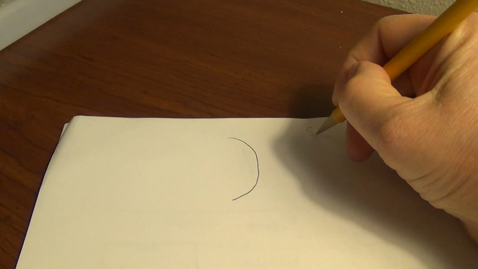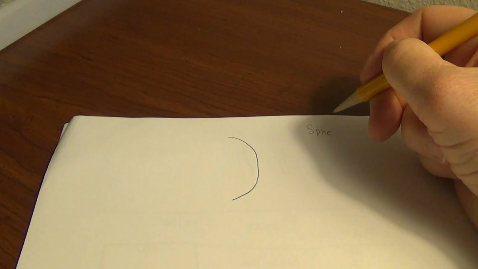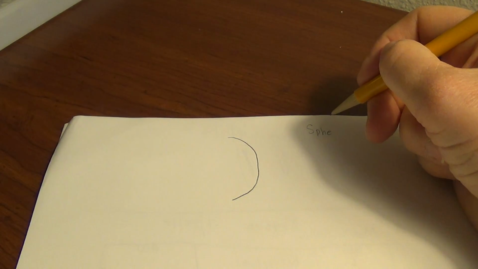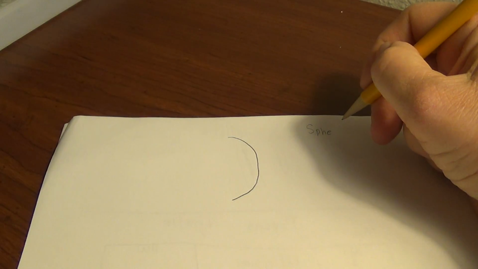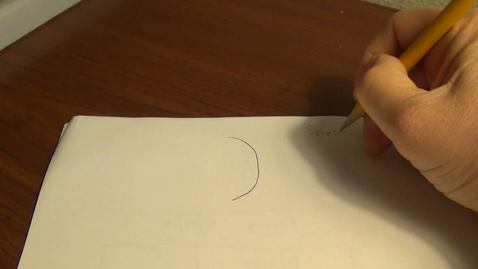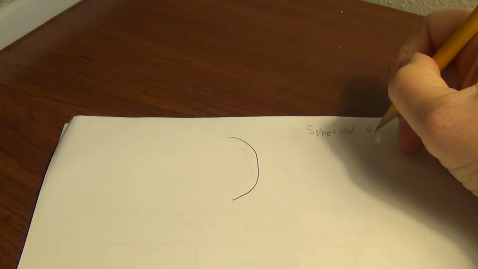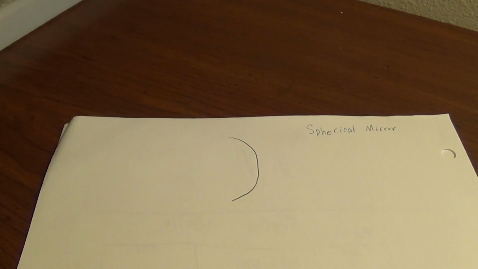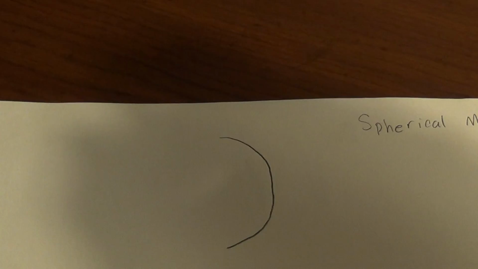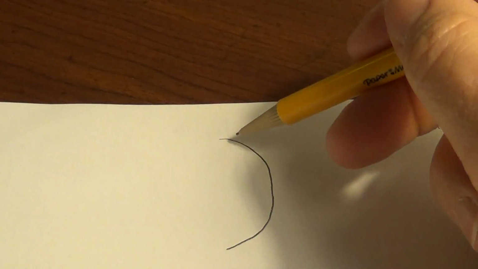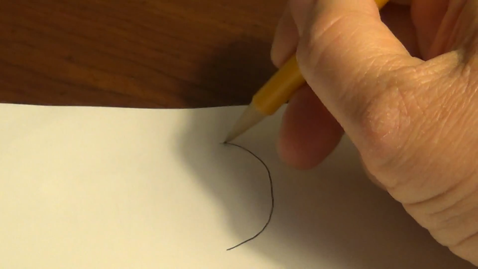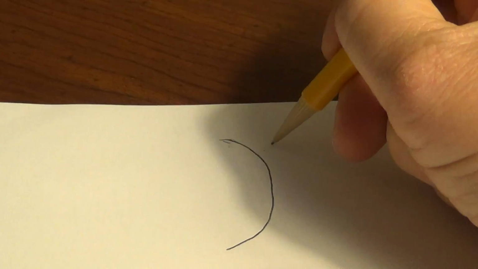And this is a spherical mirror. So the spherical mirror, if we were going to complete it, would be a complete circle. I'm just going to imagine the rest of the circle, but this part is a mirror, and the reflective surface is on this side, and the non-reflective surface is on this side.